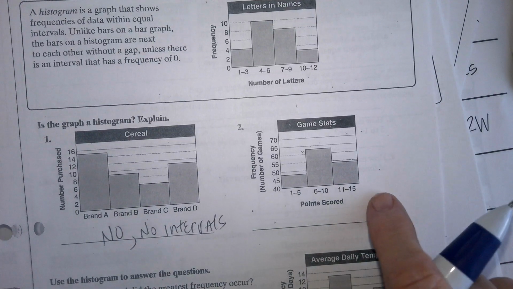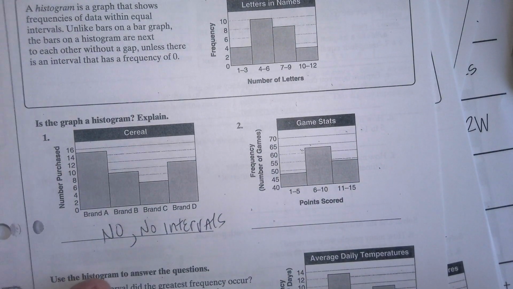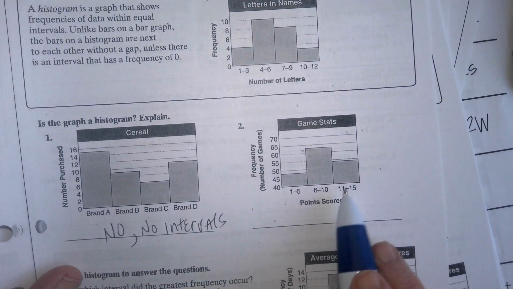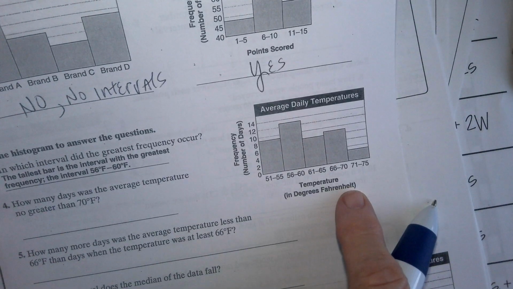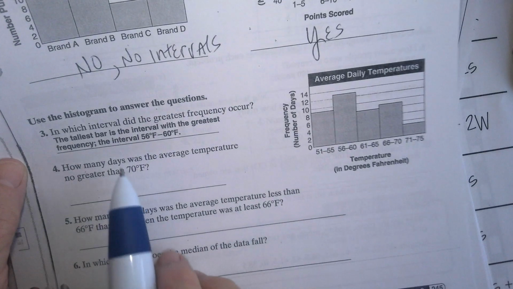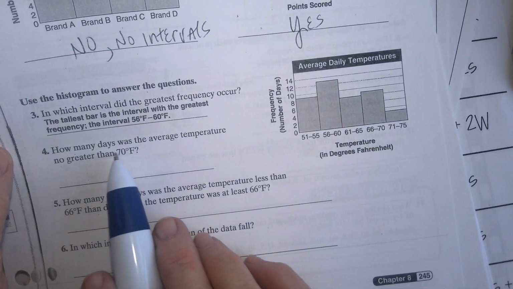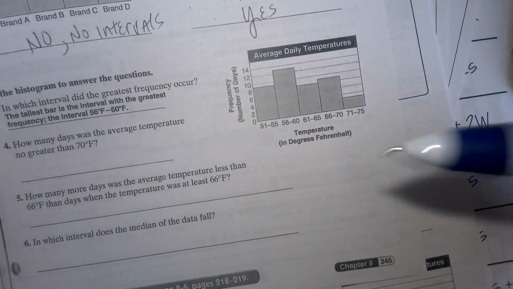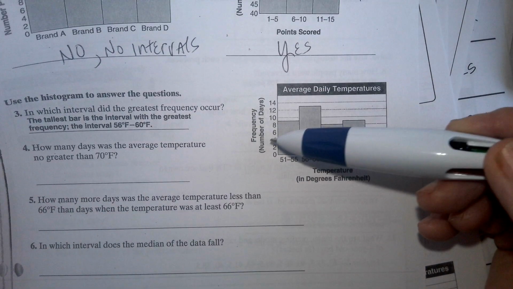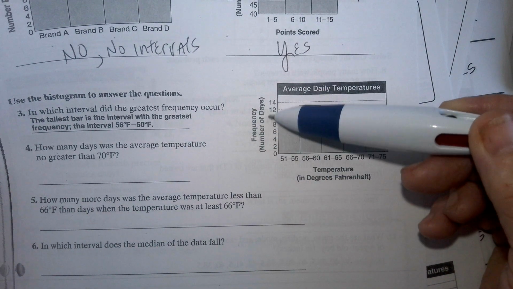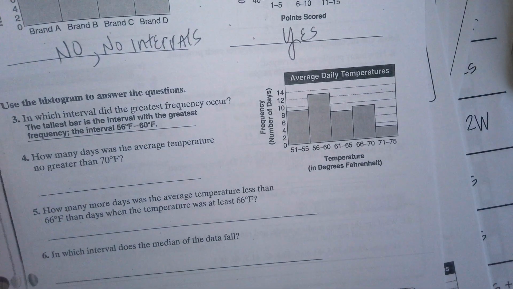All right, then on this second one, is this one a histogram? Yes, it has intervals of 5, and so yes. Then use the histogram to the right to answer the questions here. How many days? So let's see what this says. Here's the temperatures. And this is the frequency, the number of days. So always make sure that you know what those are.